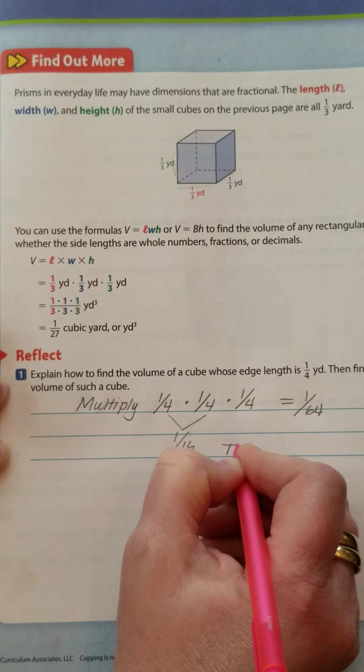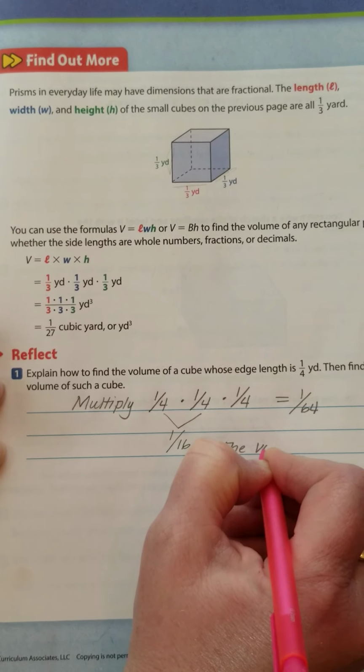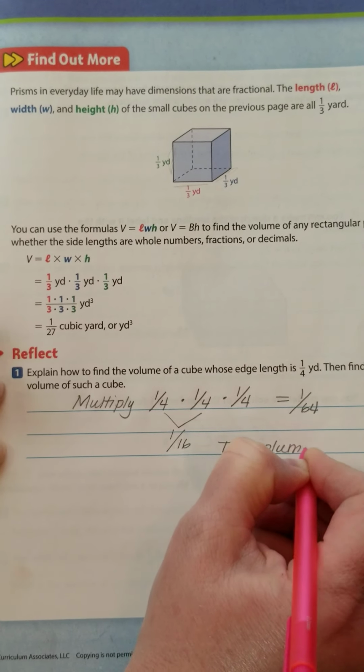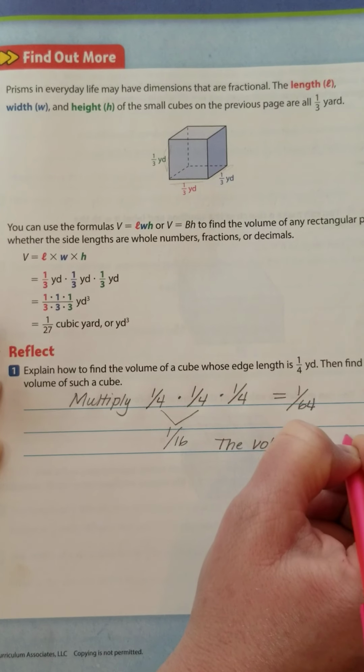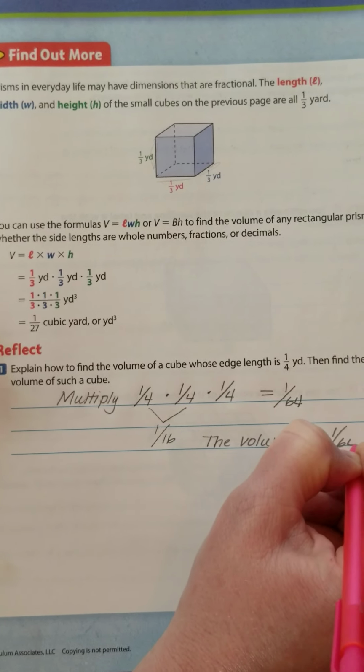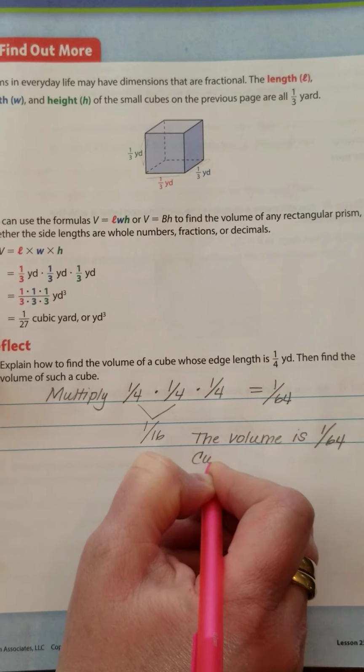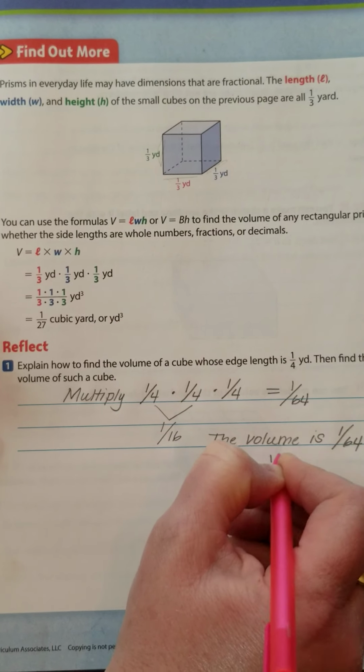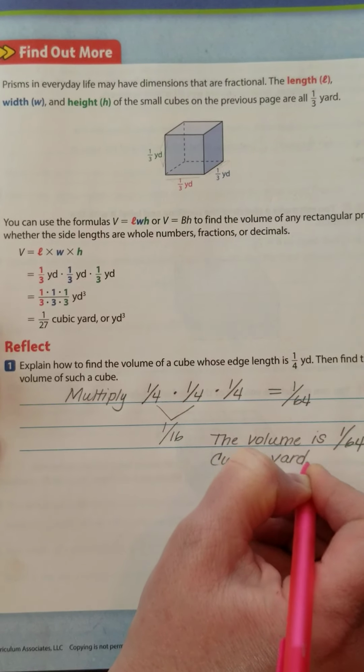I'm just going to write that right here. The volume is 1/64 cubic yard. All right, ladies and gentlemen, we went through that pretty quick.